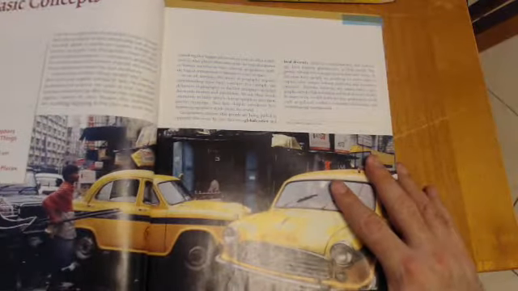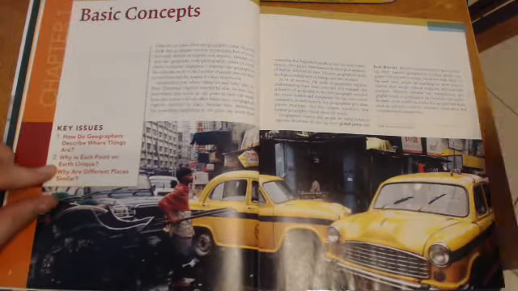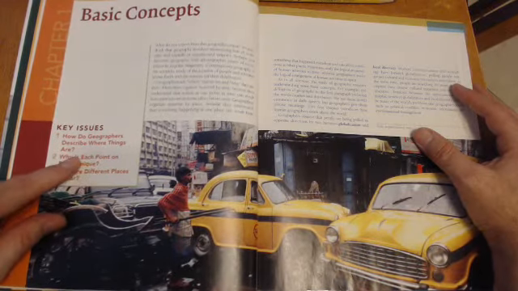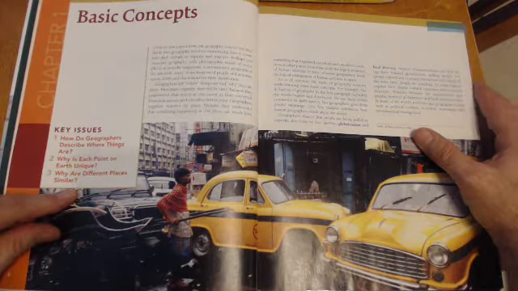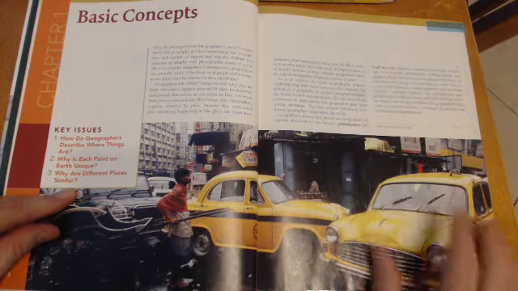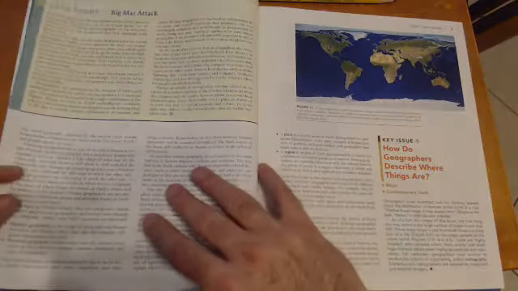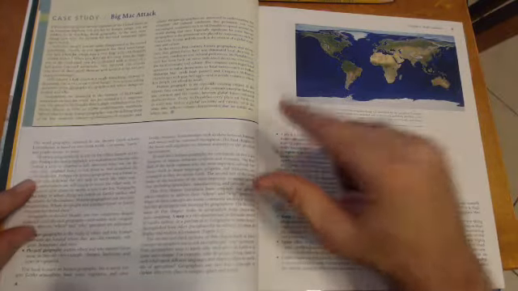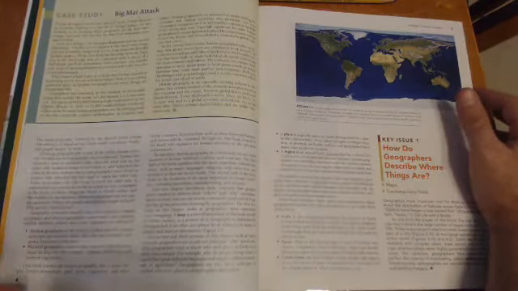A couple of other features about the textbook to know about: when you get to the front of the chapter, there's a bit of an introduction to the whole chapter here. And over here on the left, you'll see the key issues that are highlighted. Okay. You'll notice some of the terms are in bold. These are your vocab terms. And at the front, you'll see, in this particular case, a case study that looks specifically at something. In this case, the Big Mac attack.